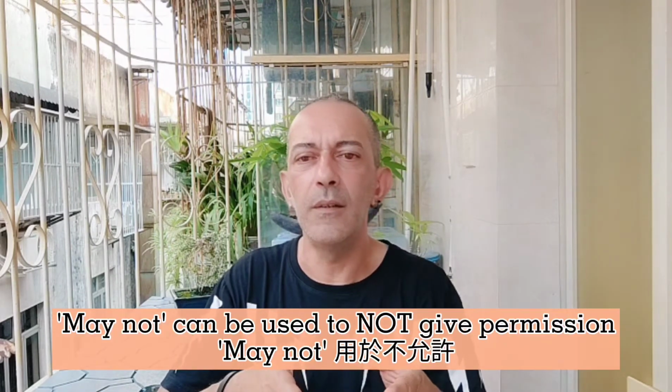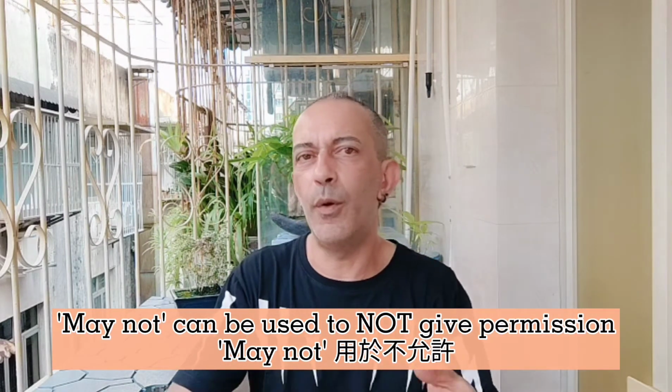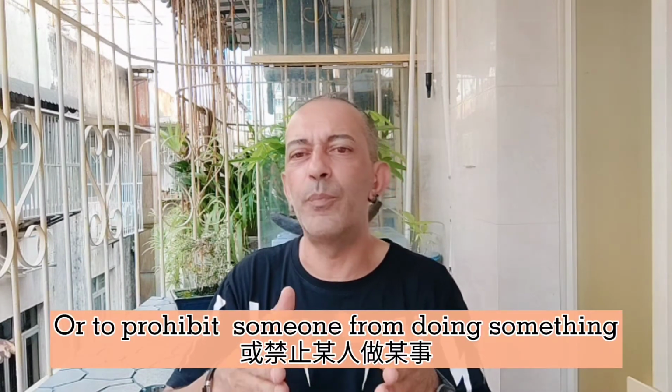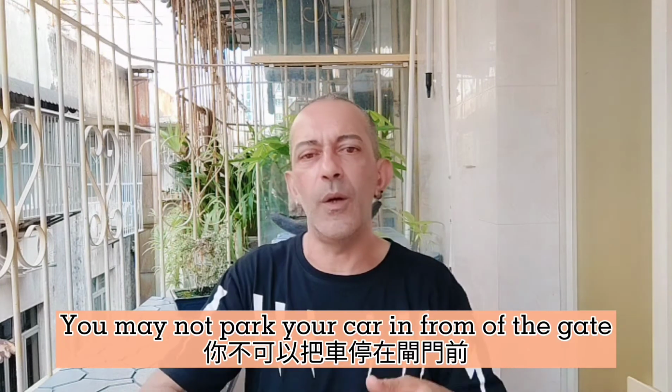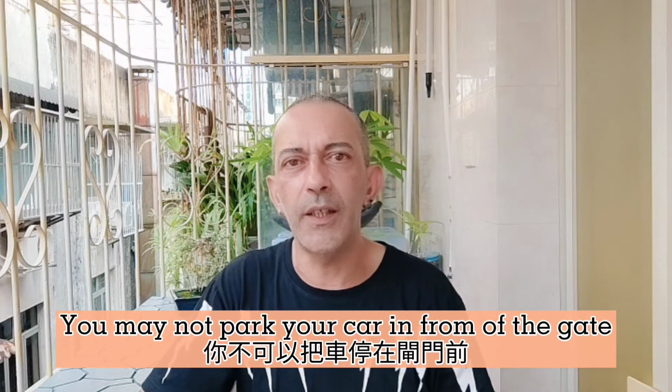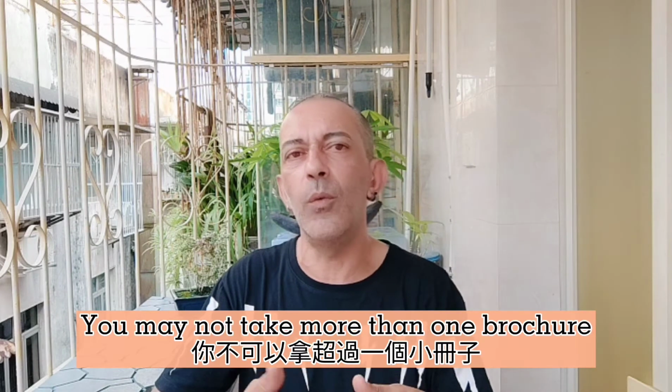May not can be used to not give permission or to prohibit someone from doing something. You may not park your car in front of the gate. You may not take more than one brochure.